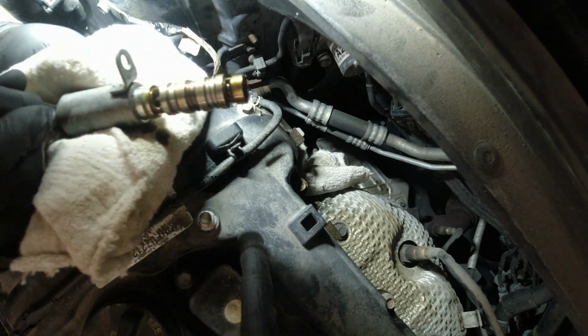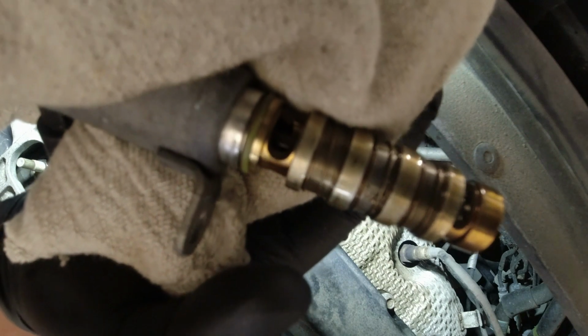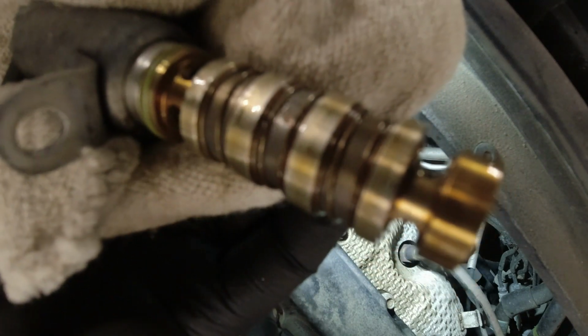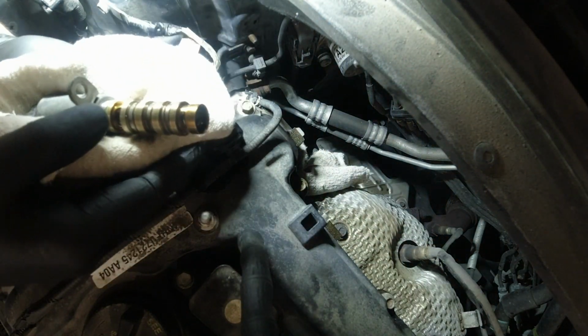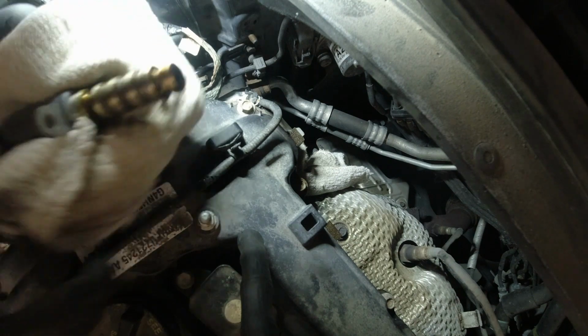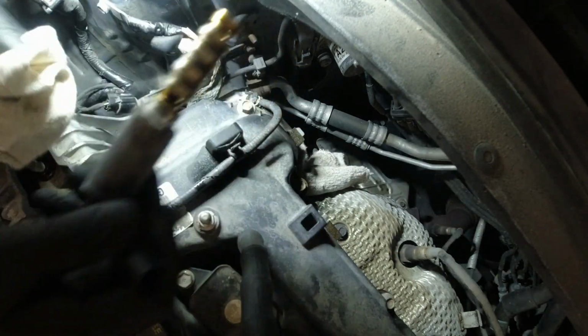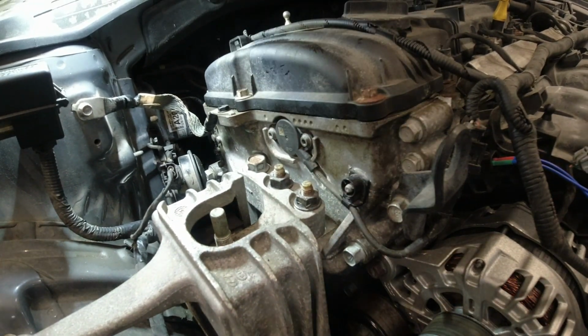Okay, so far it's not as bad as before, but there's still some in there. Okay, I'm just gonna put this back. We're gonna check this and see if that moves or not.